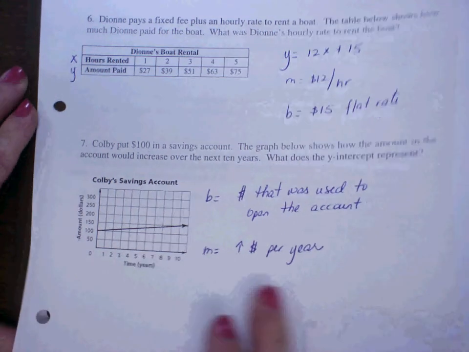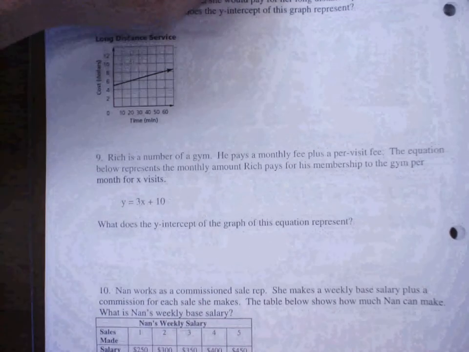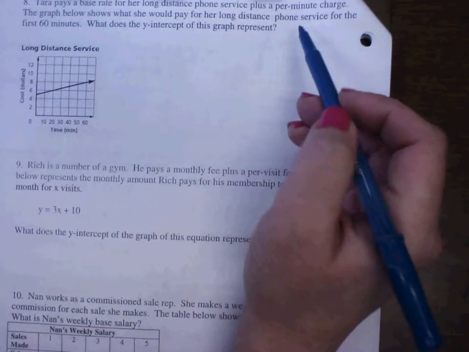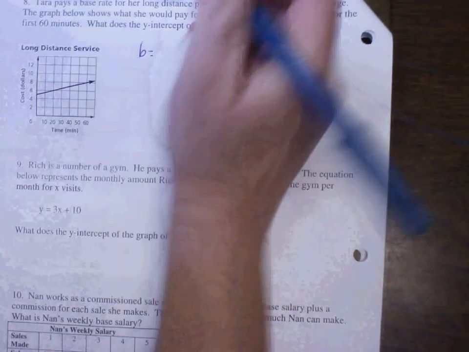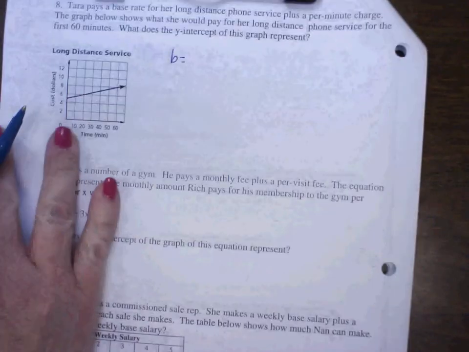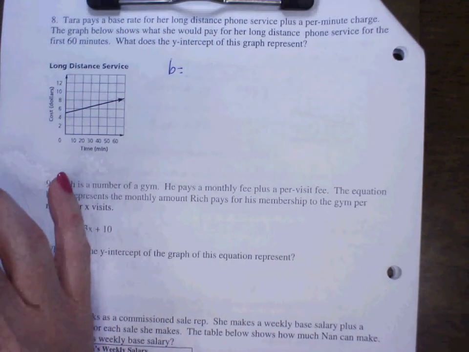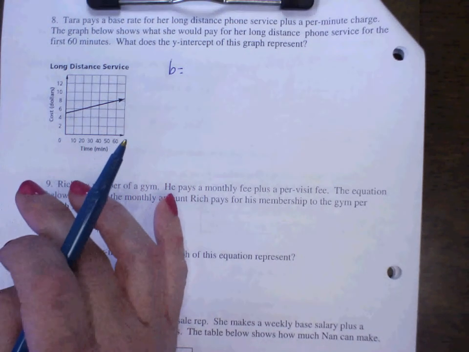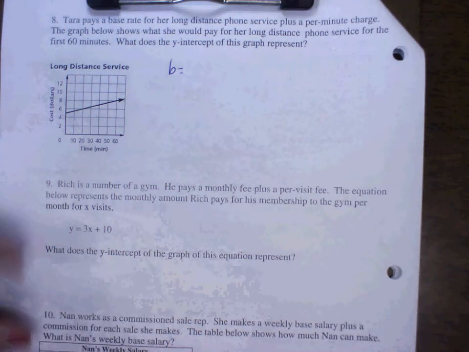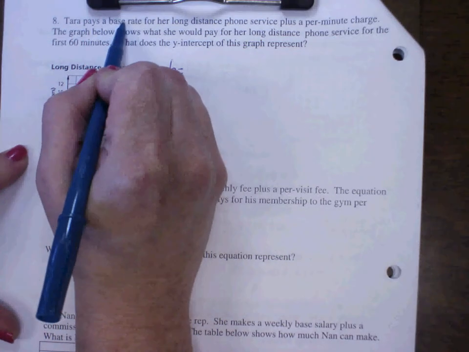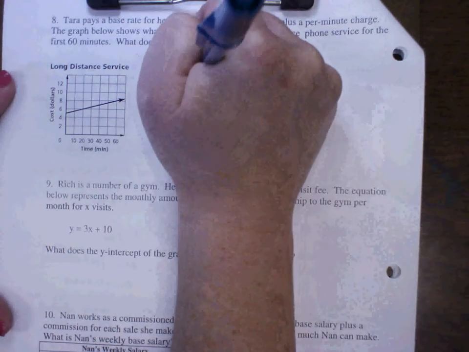All right. Sarah pays a base rate for her long-distance phone service plus a per-minute charge. The graph below shows what she would pay for her long-distance phone service for the first 60 minutes. What does the y-intercept of the graph represent? The base rate without using the phone. So that would be the base rate.